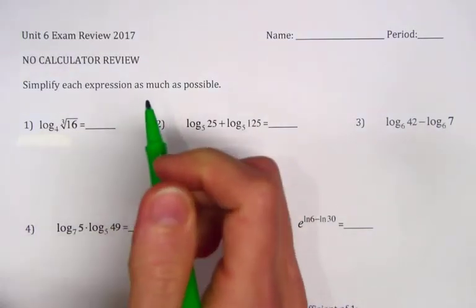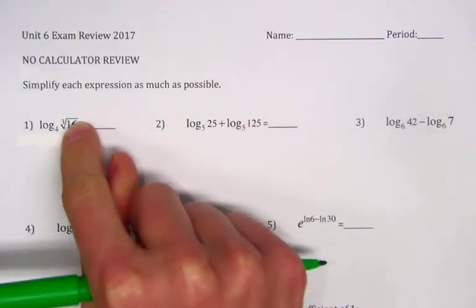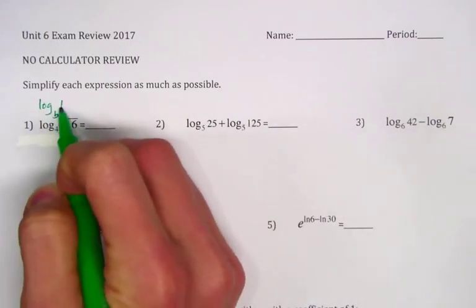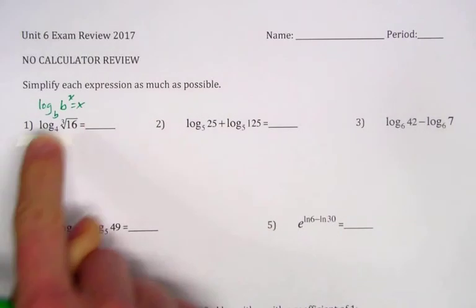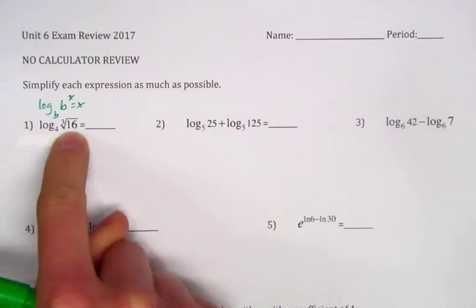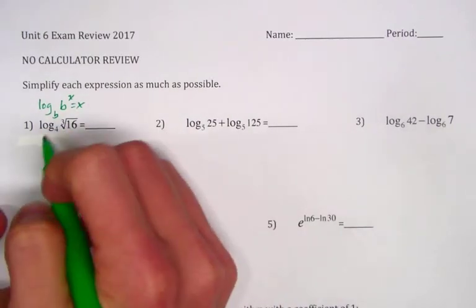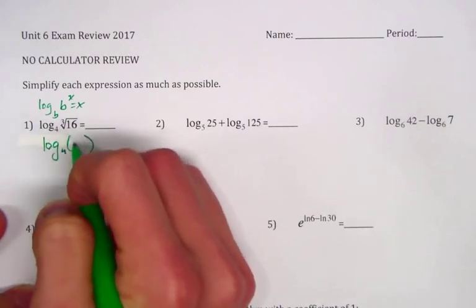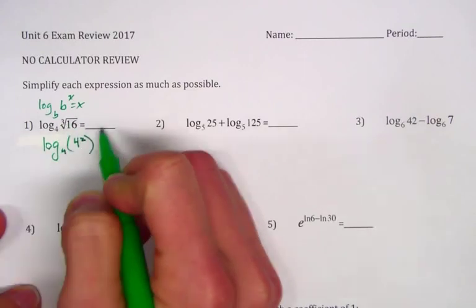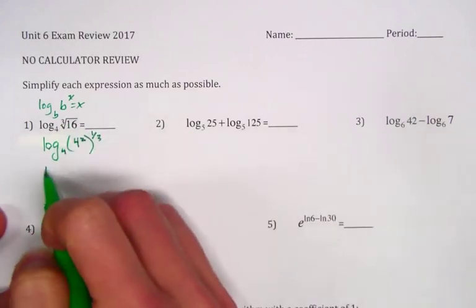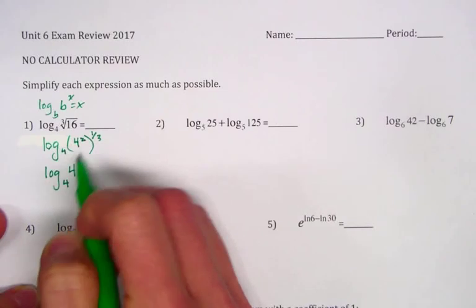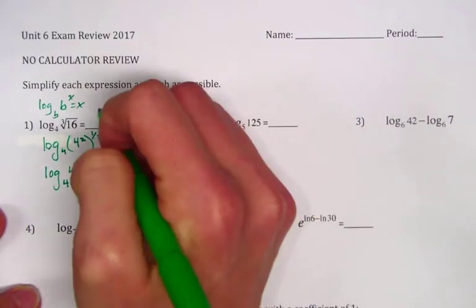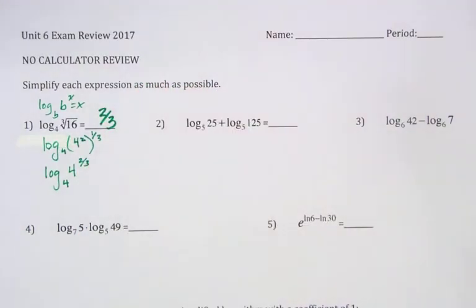For the first part here, what we're going to look at with this log, we're going to try to use the base property, which says that log base b of b to the x equals x. So in order to do that, we have this base 4, so we need to rewrite this cube root of 16. Well, we can change this to log base 4 of 16. We can write as 4 squared, and the cube root is the 1/3 power. So this becomes log base 4 of 4. When you have one base, you multiply, so the exponent becomes 2/3. So then that's your answer, 2/3.